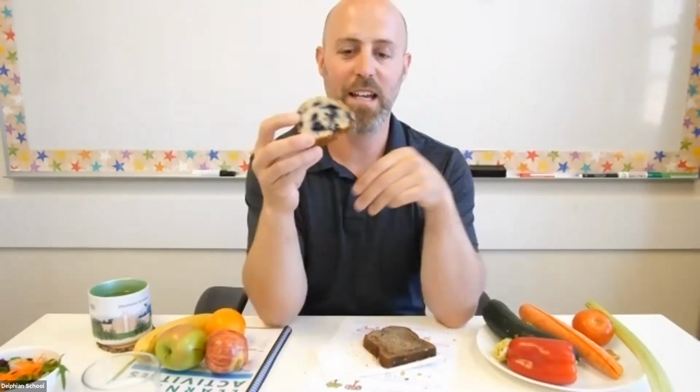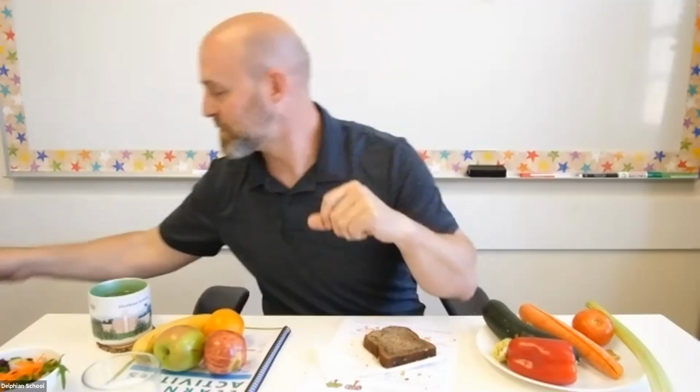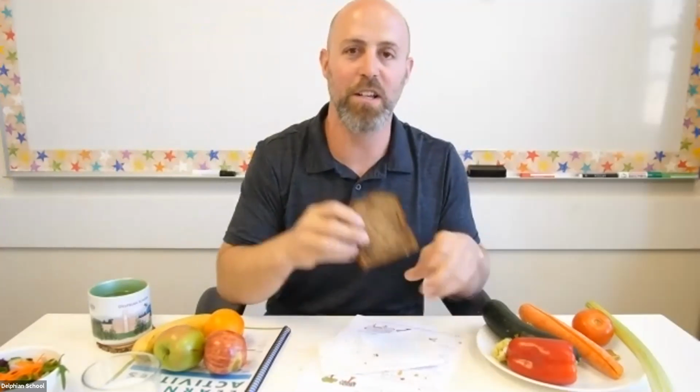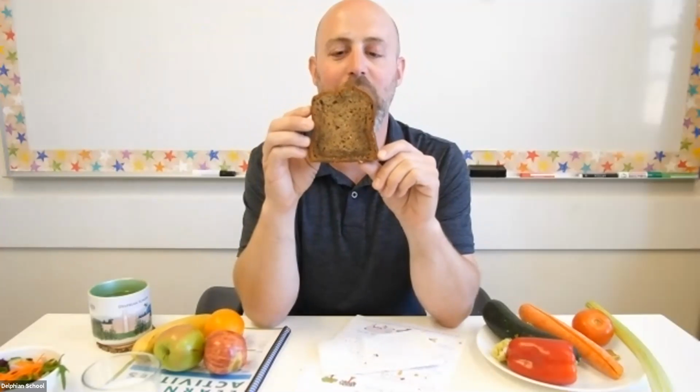This is a blueberry pound cake. So this has some fruits in there and it has some grains. It's a little bit sweet. It's a little bit like eating a little dessert bread, and it's very, very yummy. And then this is a banana bread. It's also kind of like a dessert bread. It's got some fruit mixed in, and it's got some grains, and it's very tasty.